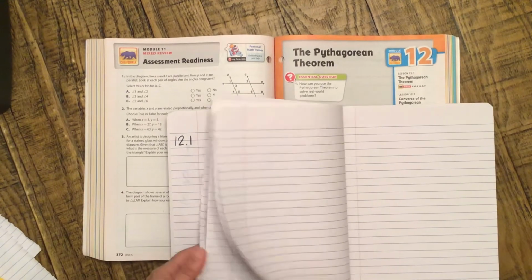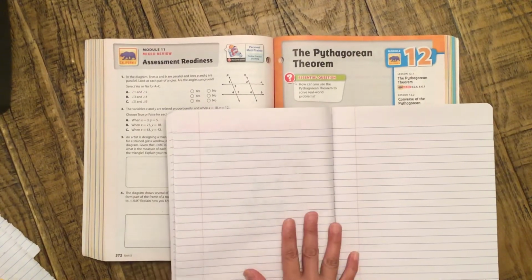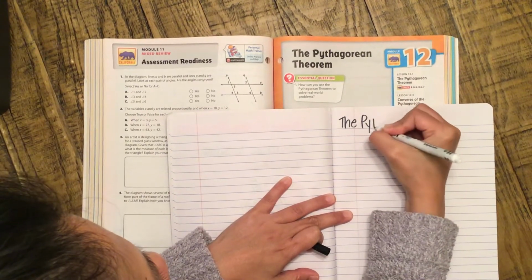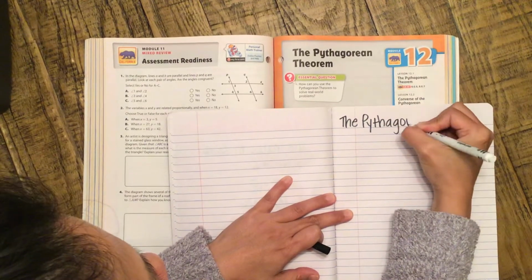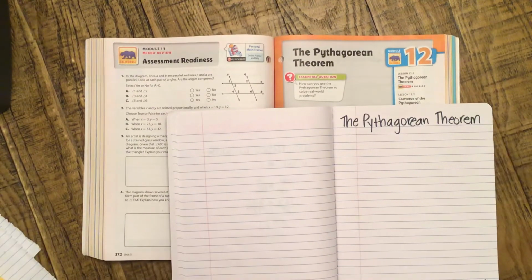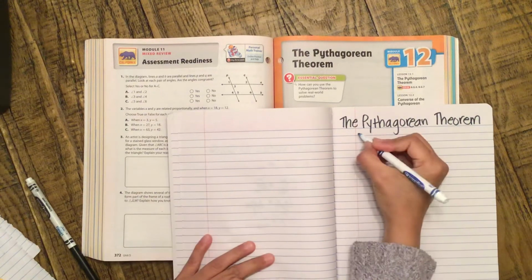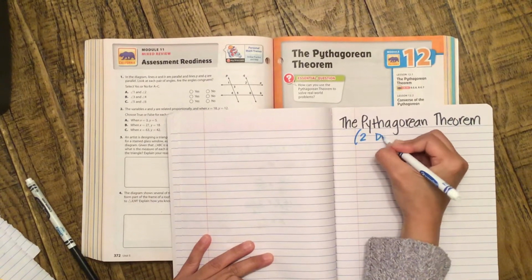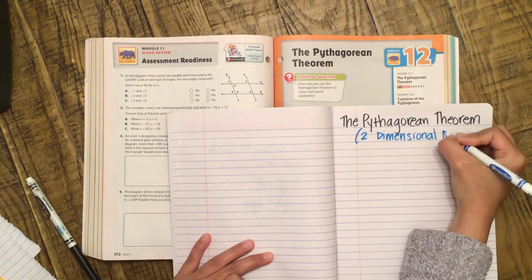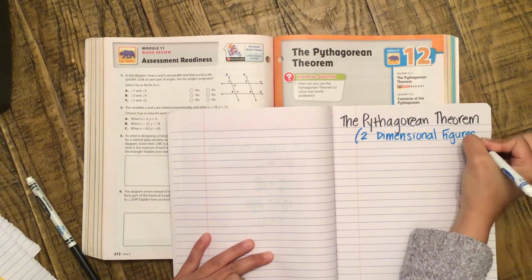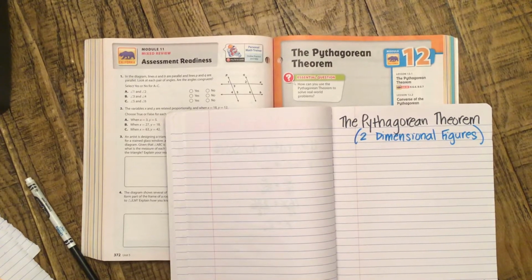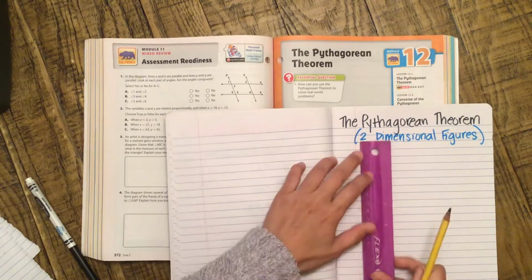I'm going to turn over to page 6. I'm going to label this the Pythagorean Theorem. And once again, this will be for two-dimensional figures. We are going to start off this lesson with a little bit of vocabulary. The first thing I'm going to do is draw a right triangle.